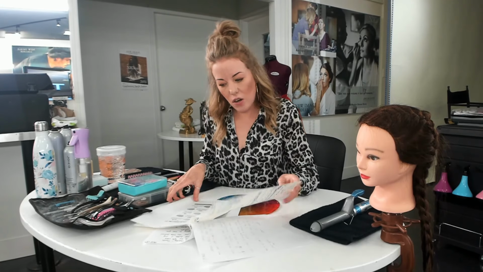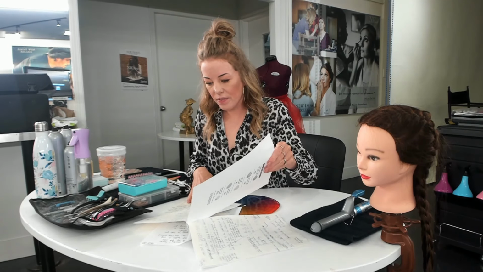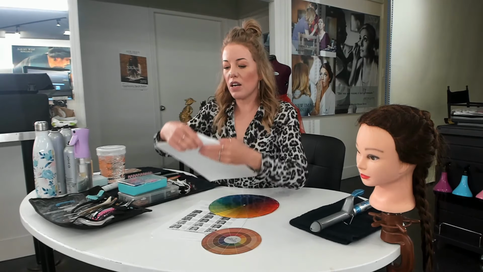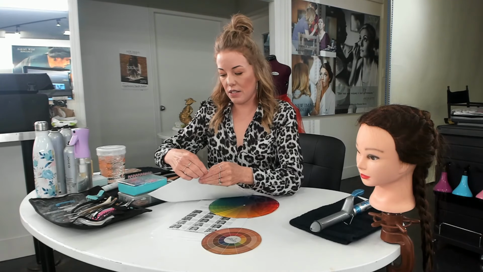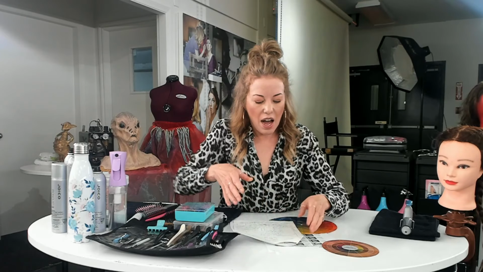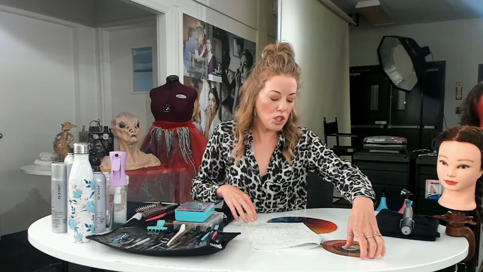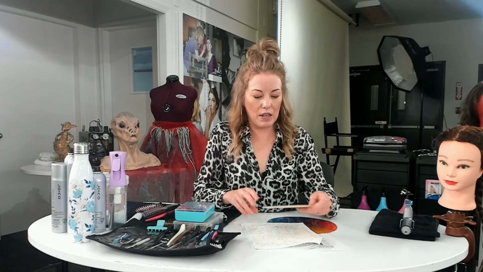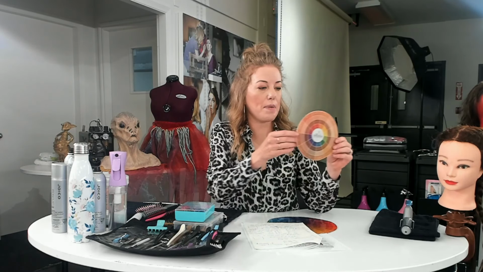Okay, so where am I with this? All right, so what I wanted to talk about next, and this is just gonna make your day. I don't know if any of you guys have heard of Terry Tomlinson. She created this color wheel, and it's pretty amazing.